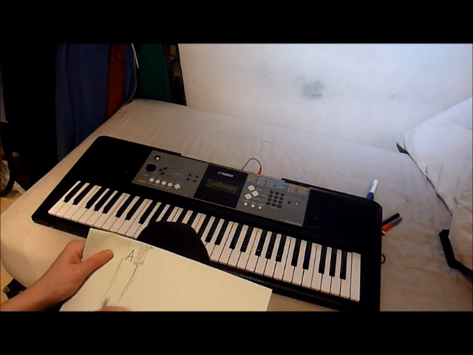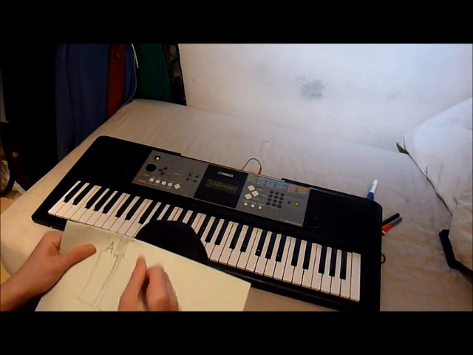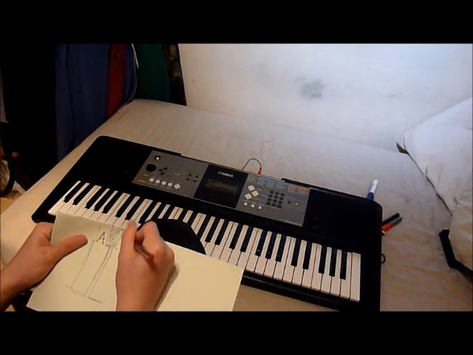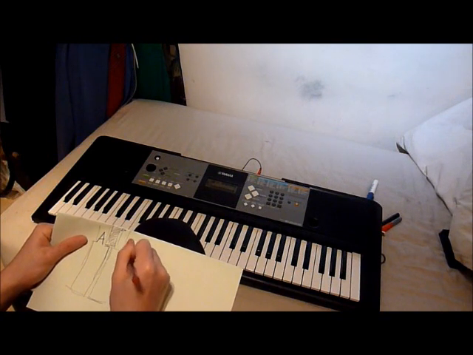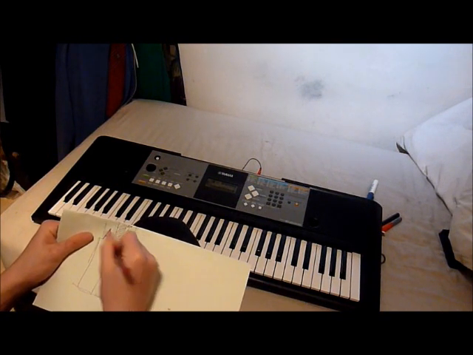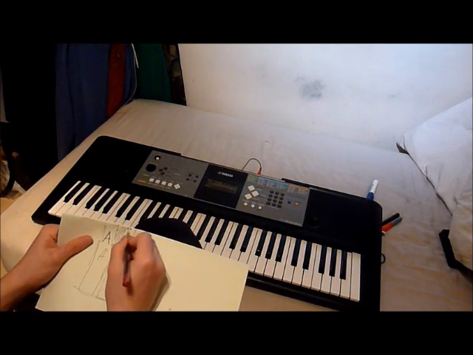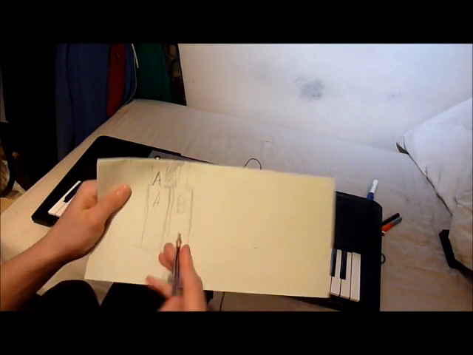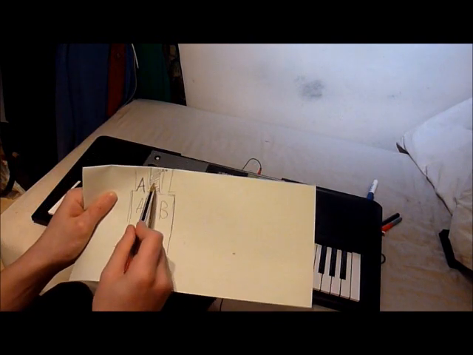So A sharp. But next to the key A, there is a B key. So this is A, this is B. The black key is in between the two of them.